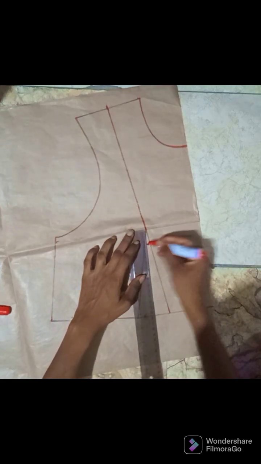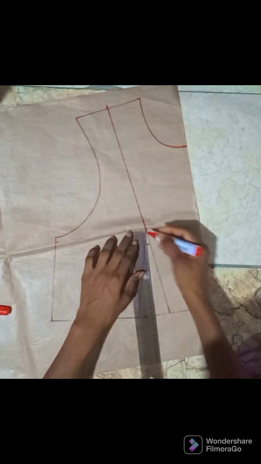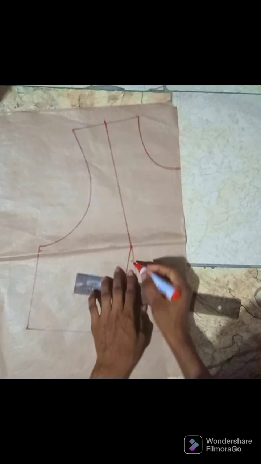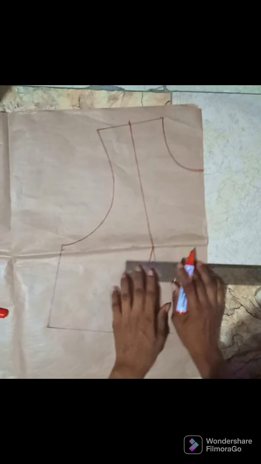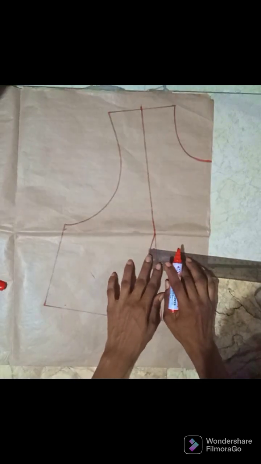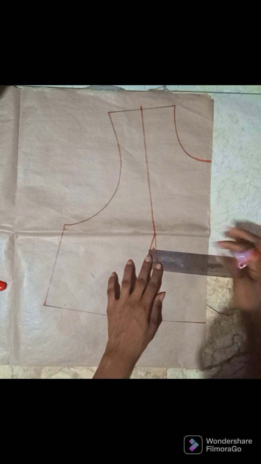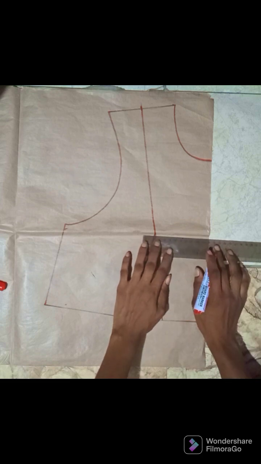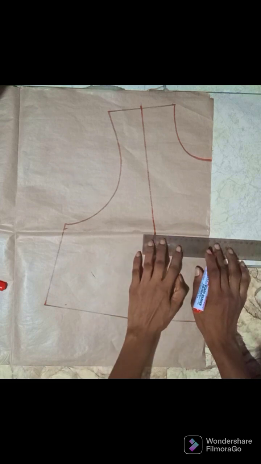From my bust point, I move down 2.5 cm. Those using inches, you move down 1 inch. So along that mark, I'm going to find the middle of the area. You don't have to mark it anywhere. It has to be at the middle of that area.